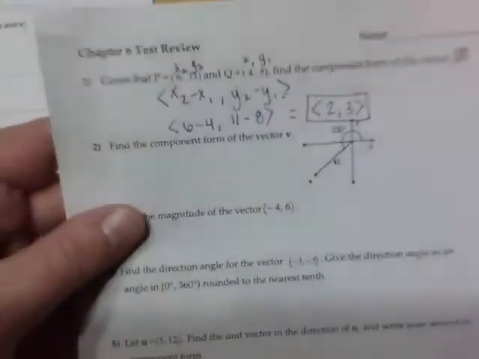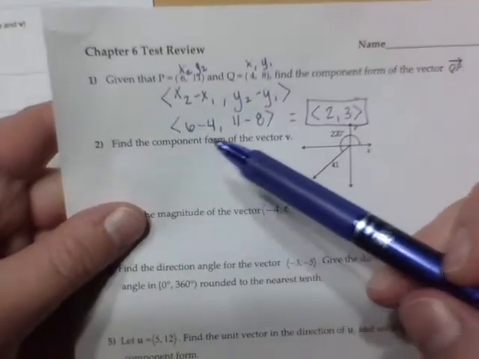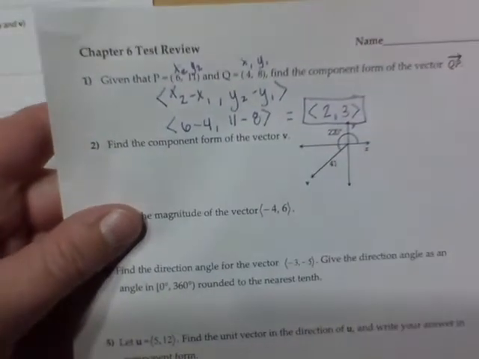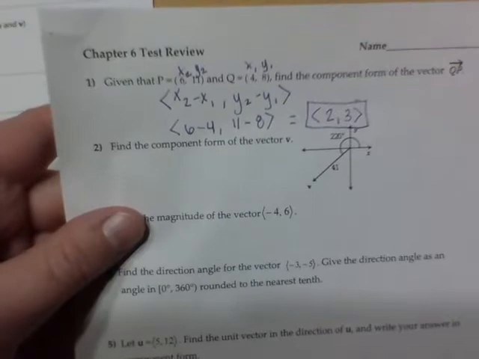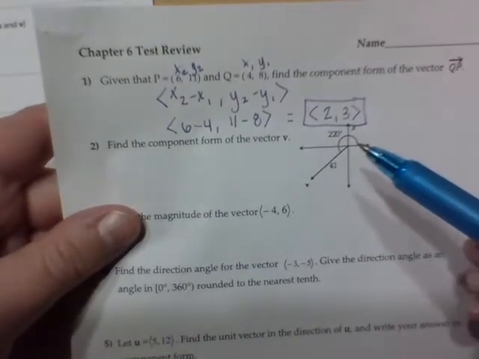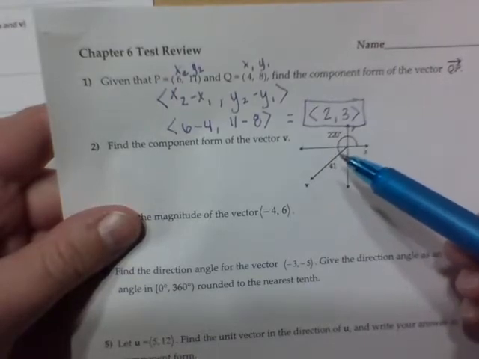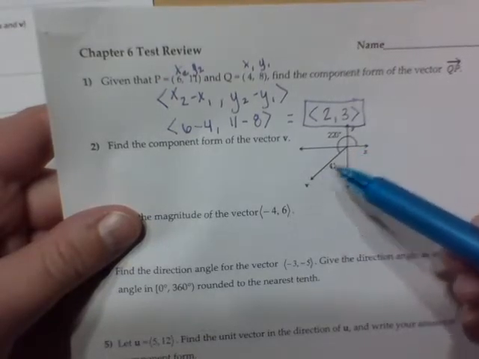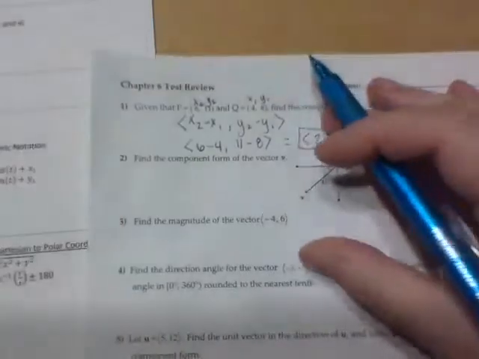All right. Then the next one is to find the component form from the vector. And so again, remember, component form is this in these brackets here. So they're telling us that the degree measure is 220, and then the magnitude here is 41.